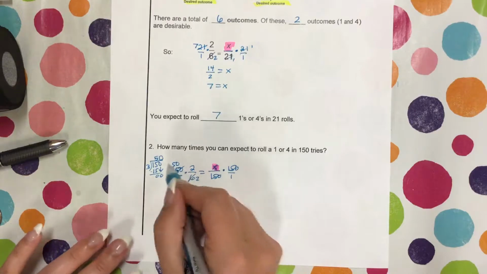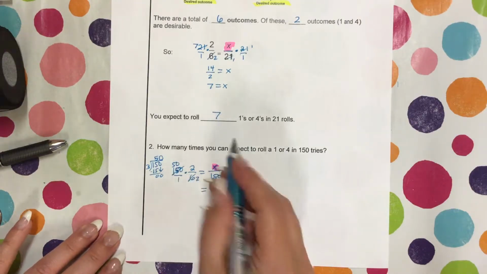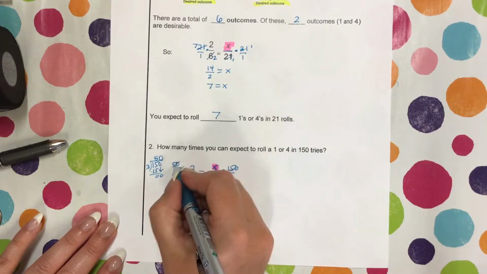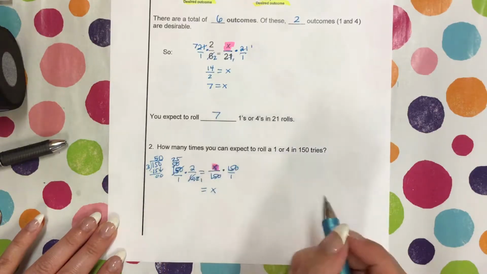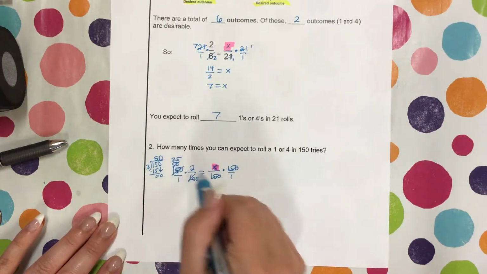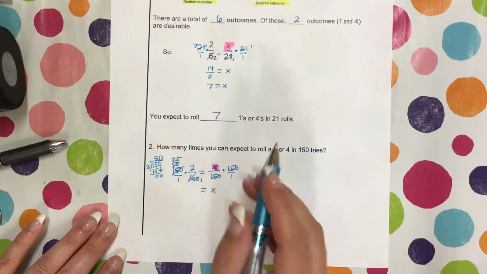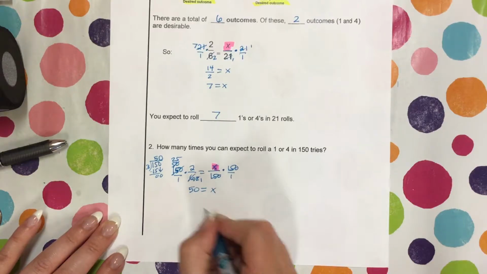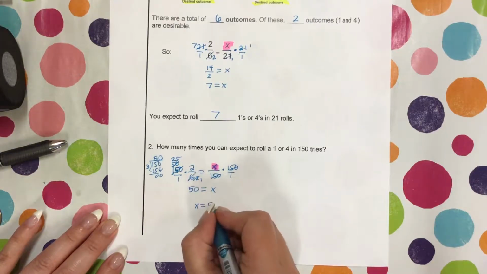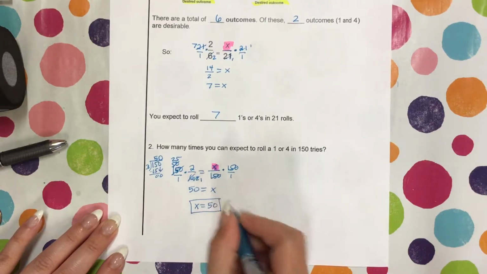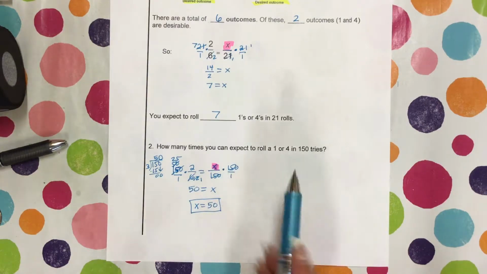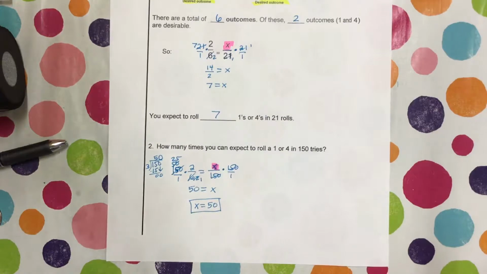But I think I can cancel further because they're both even, 2 and 50. And so that means 2 goes into both of these. 2 goes into 2 1 time. 2 goes into 50 25 times. And then I think we're good. We just multiply across, which would be 25 times 2, which would be 50. So, yeah, x equals 50. So we can expect to roll a 1 or a 4 50 times in 150 tries.